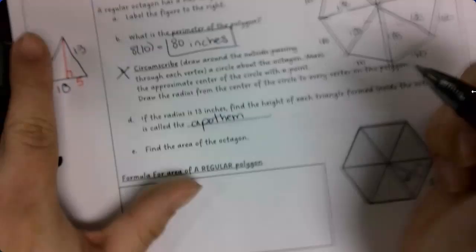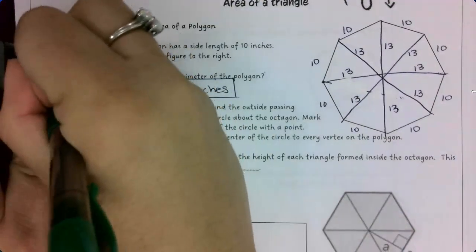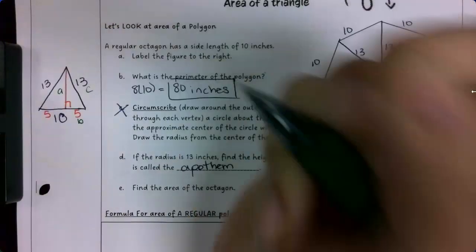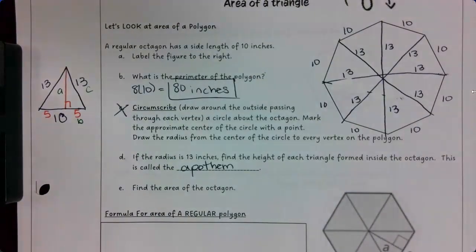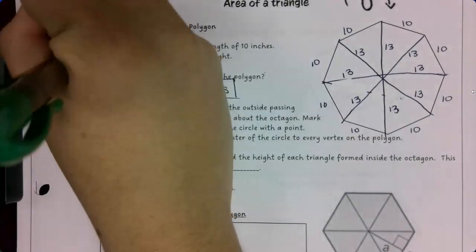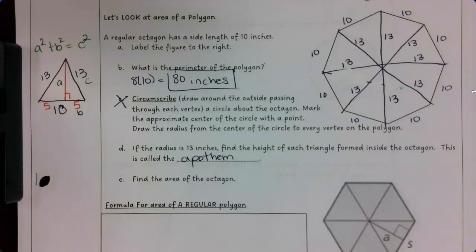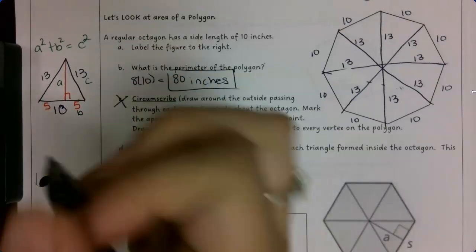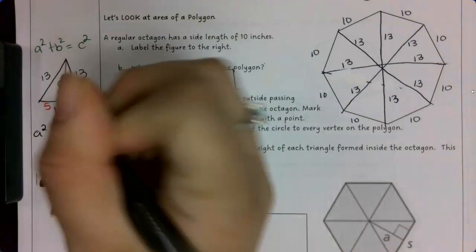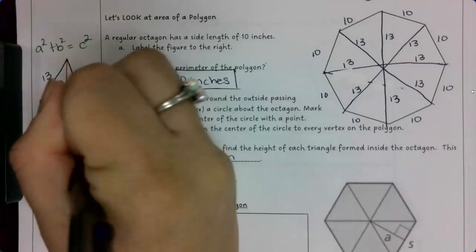So now if I just focus on my right triangle, I have 13 as my hypotenuse, and then my height and 5 as my two sides. So here I'm going to use the Pythagorean theorem, which remember is a squared plus b squared equals c squared. So I'm going to plug those values in. I don't know my a, b is 5, and c is 13.